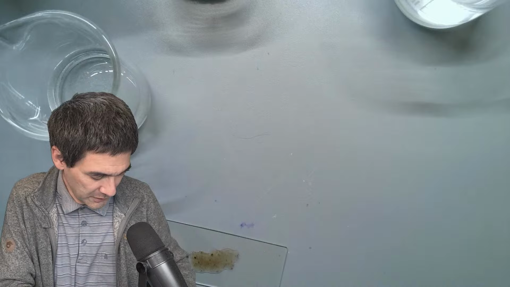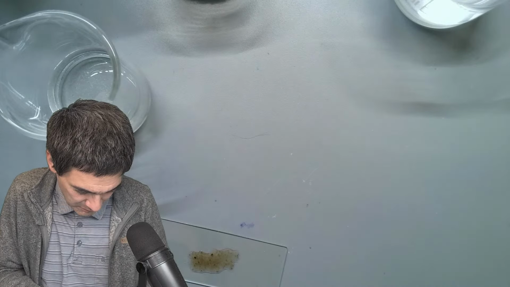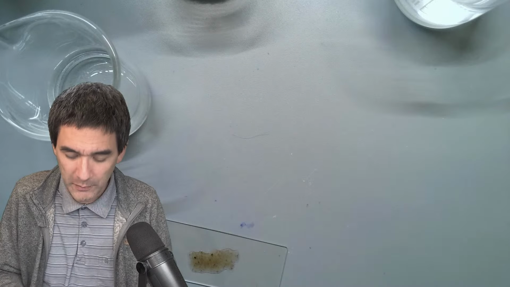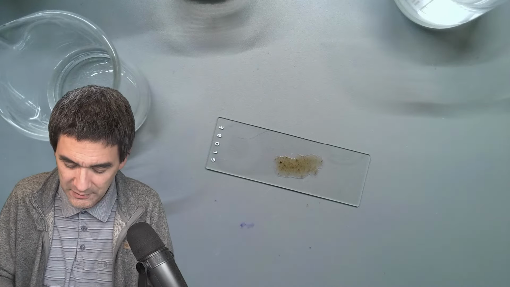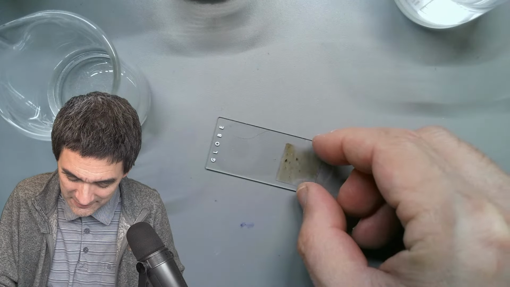Cover glass goes on top, and for those of you who maybe just joined in, I don't know if there are lots of new people, the format here is a little bit like this, that sometimes even I don't know what to expect.